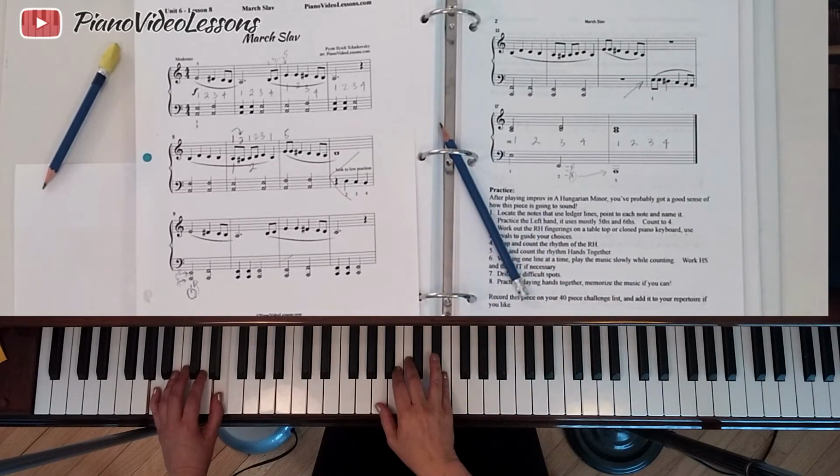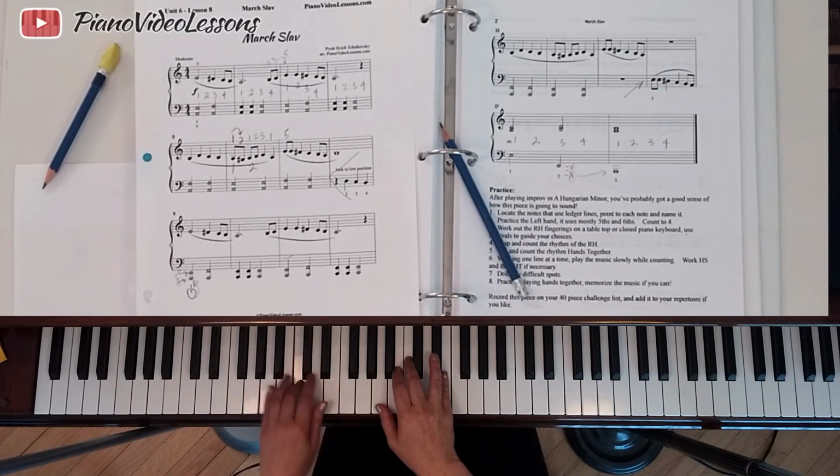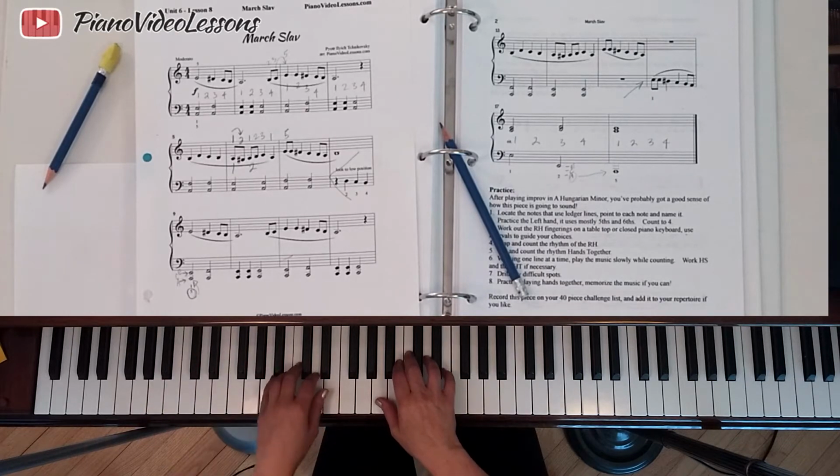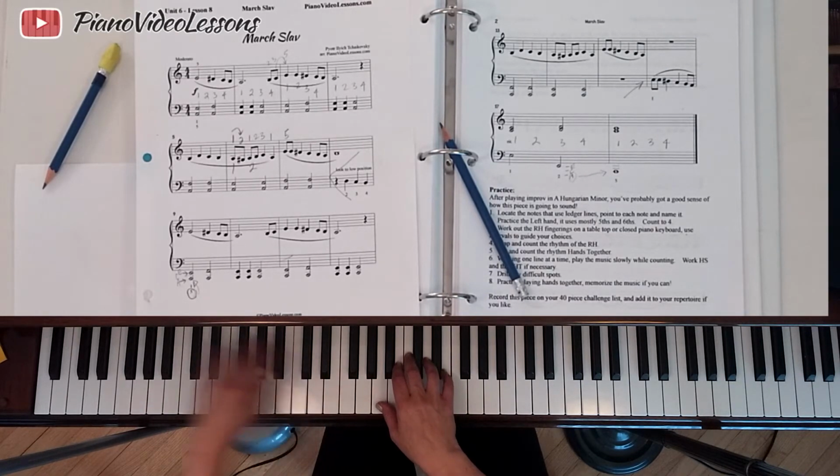Now my right hand is also going to be playing there. So let's add that in. So I'm going to play my 5 here on this E. So I'm coming down. 2, 3, 4, hop down.